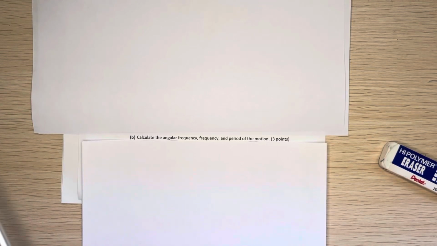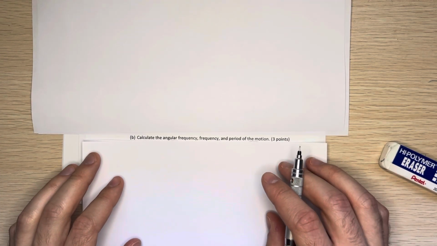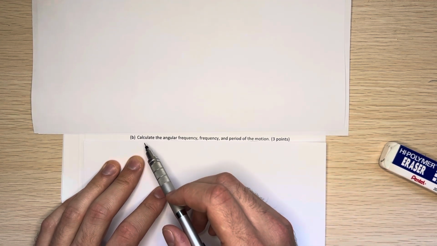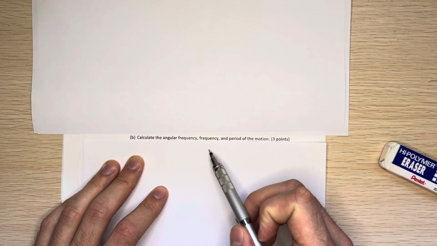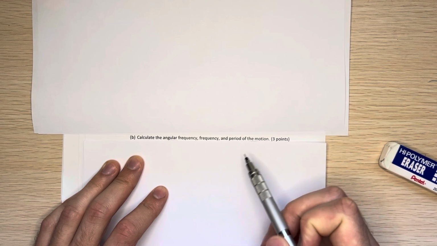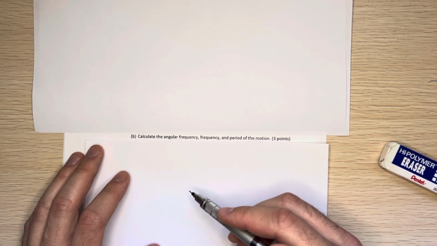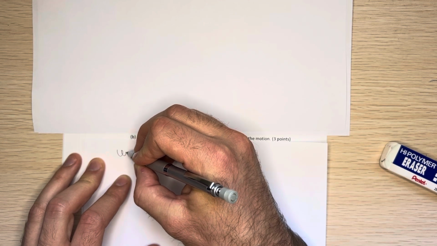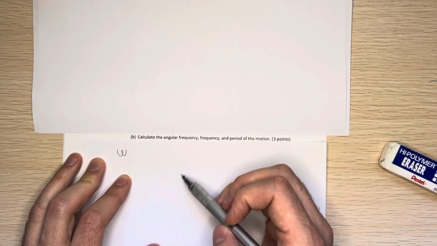All right, so now we're on part 2 of problem 3 for exam 3. And we need to calculate the angular frequency, standard frequency, and period of motion. So first, we'll have omega, in this case, is equal to angular frequency.